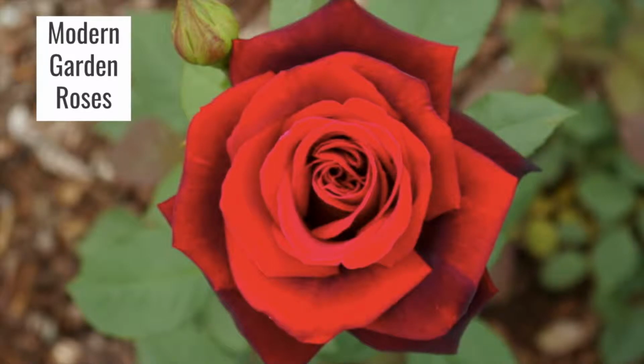Modern garden roses were bred after 1867 and are what you normally think of when you think of a rose. They are characterized by growth and flowering characteristics, bloom continuously, and are less hardy and disease resistant. Modern garden roses have a larger bloom size, longer vase life, and lack of fragrance.